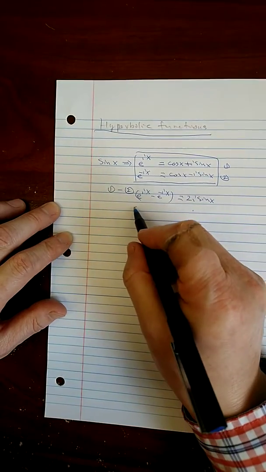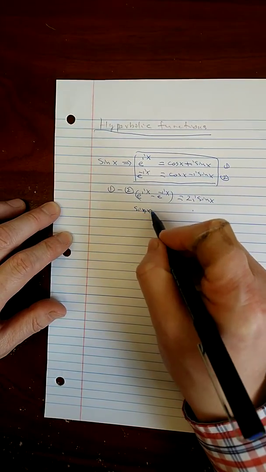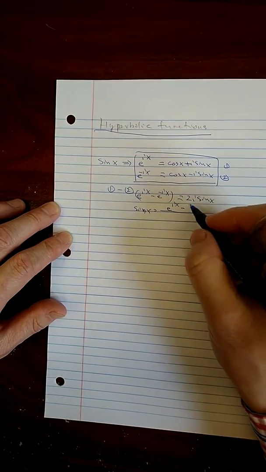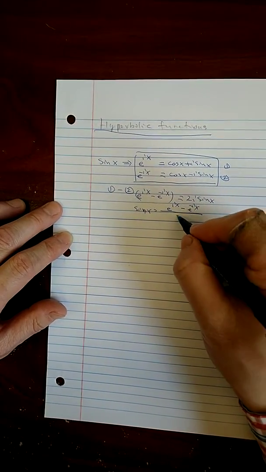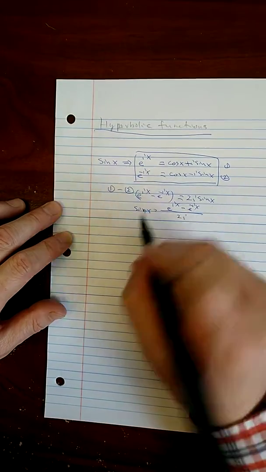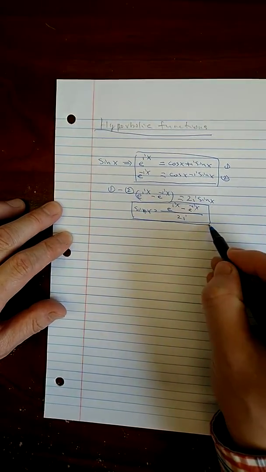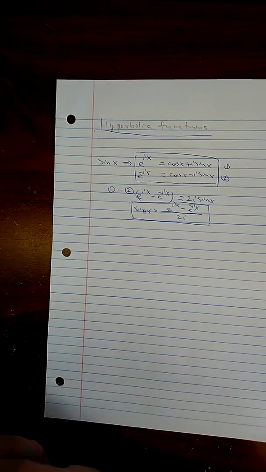So sine x just equals e to the ix minus e to the negative ix, divided by 2i. This is the regular sine function.